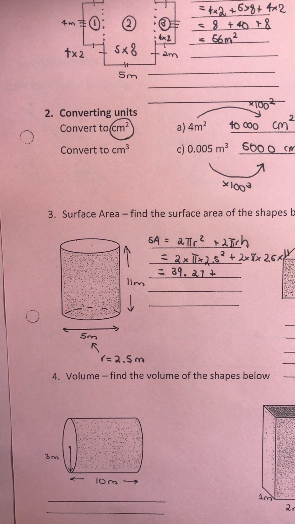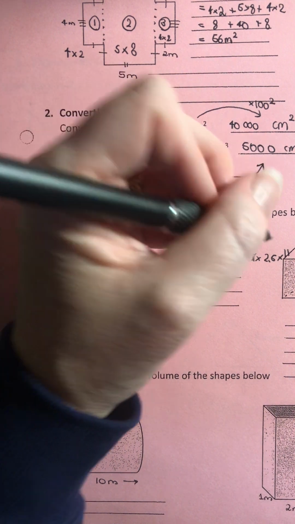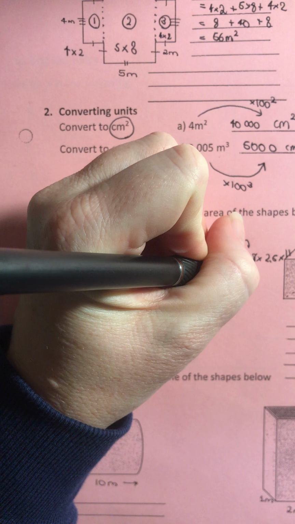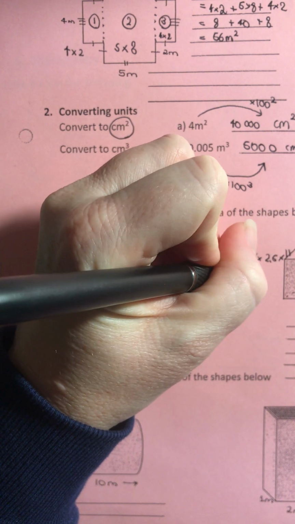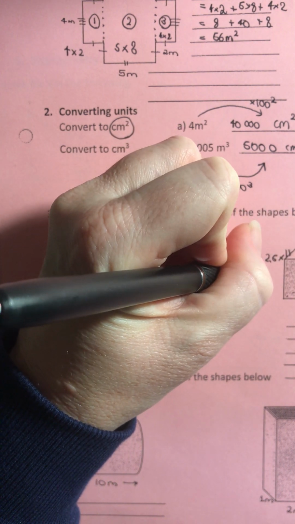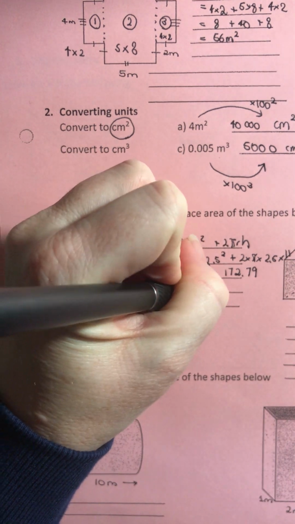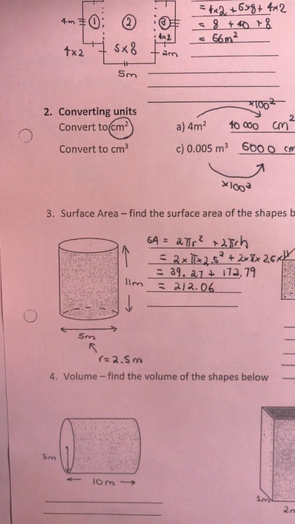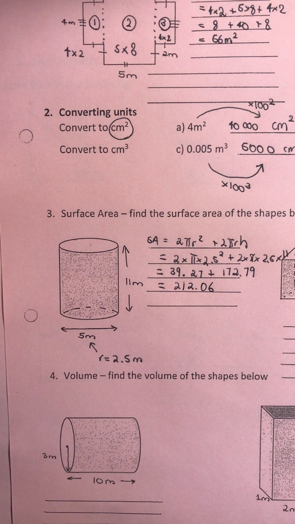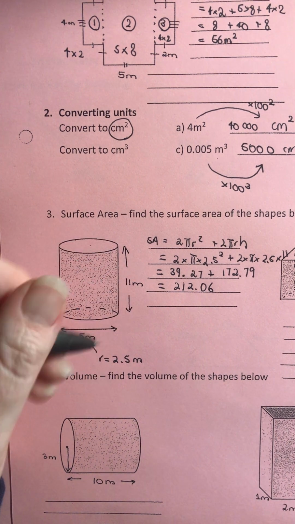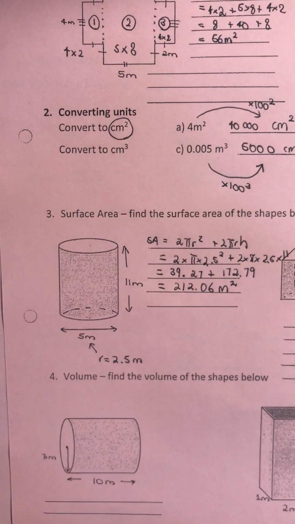And then when I go 2 times pi times 2.5 times 11, I get 172.79. Then I'm going to add those two numbers together, and I get 212.06. Then I need to put my units, which are going to be meters squared.